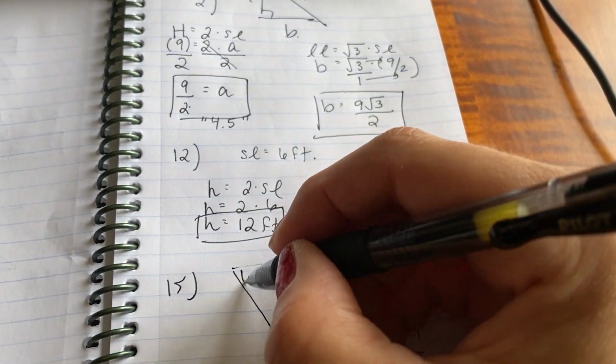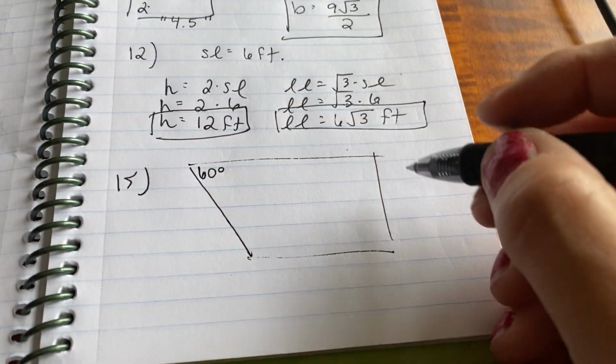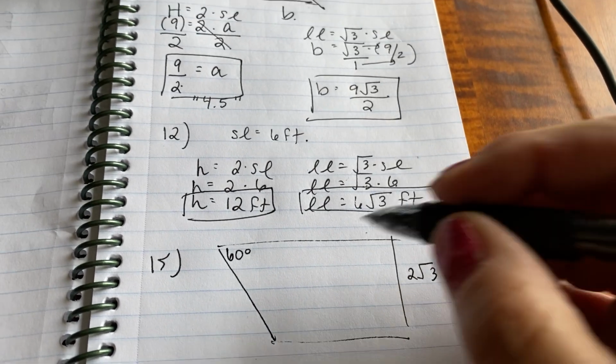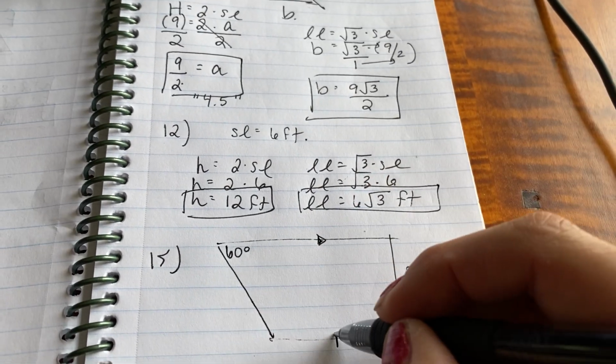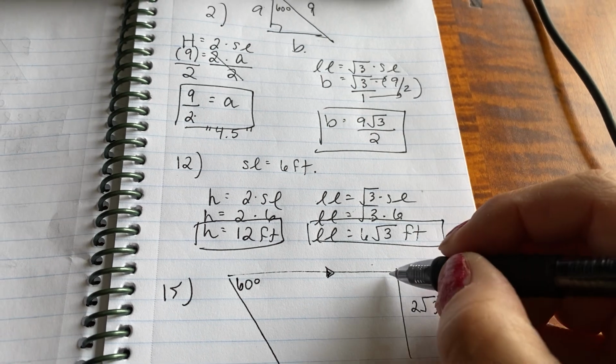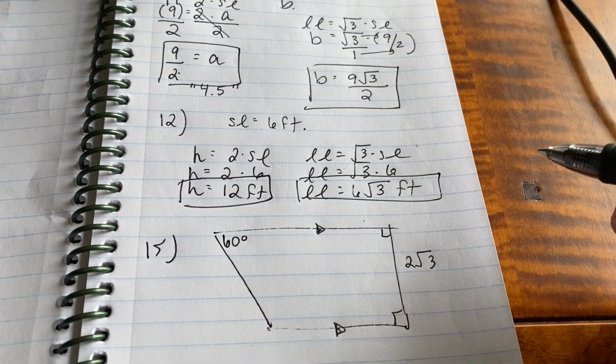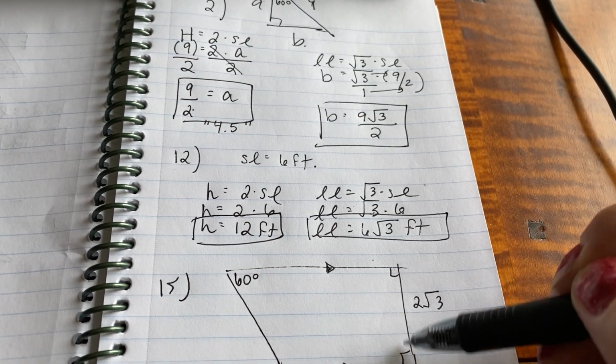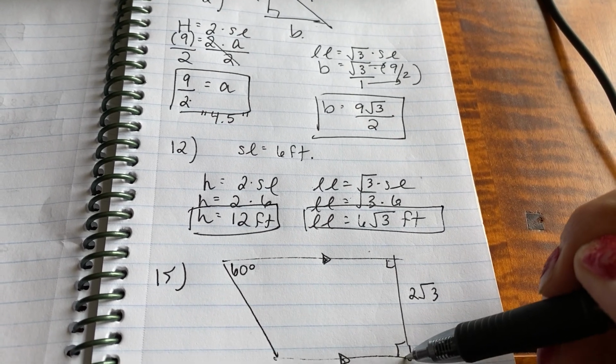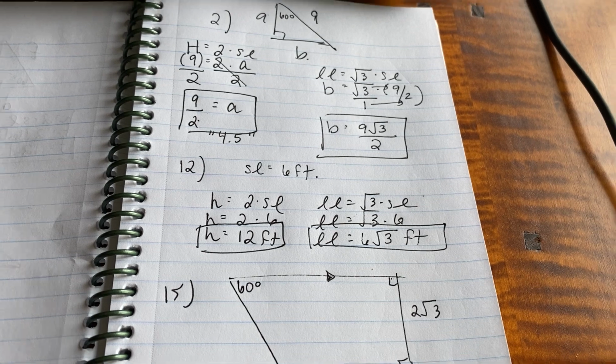So we have a 60-degree angle here. This side is 2 square roots of 3, and we know that because it's a trapezoid. These are the bases, they're parallel. Tells us those are 90, which they should be because they're adjacent angles inside of a quadrilateral, and they should always add up to the 180 there.